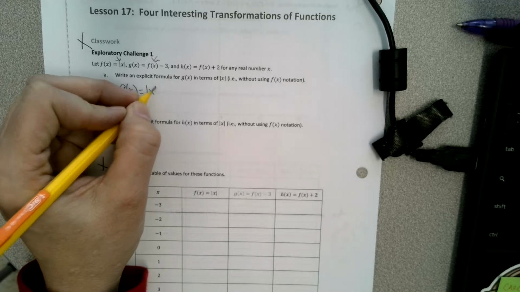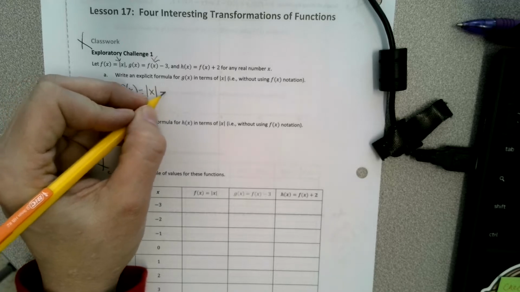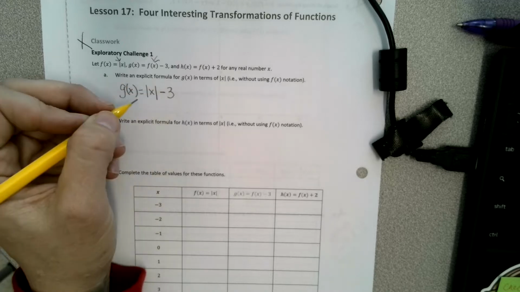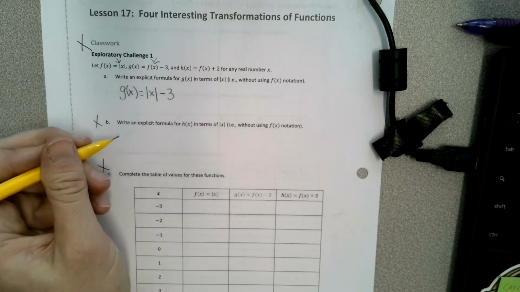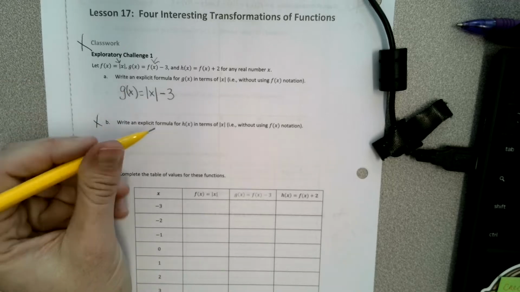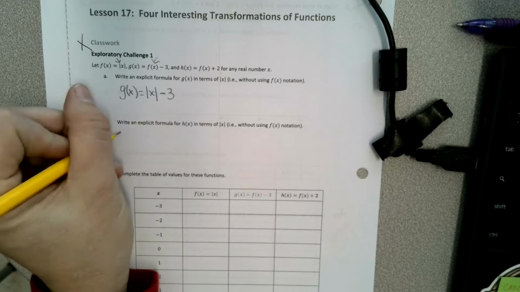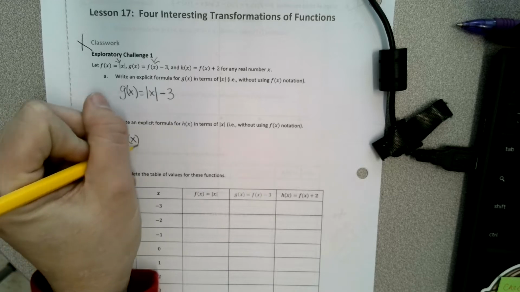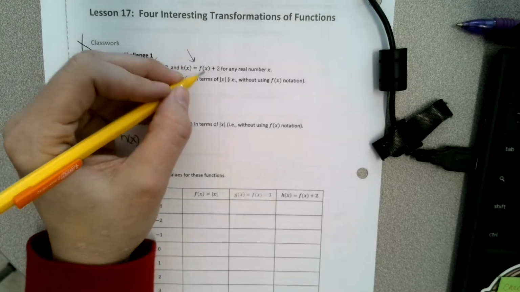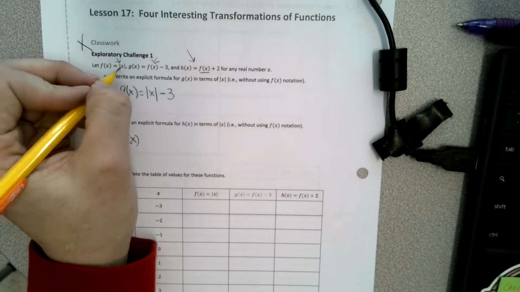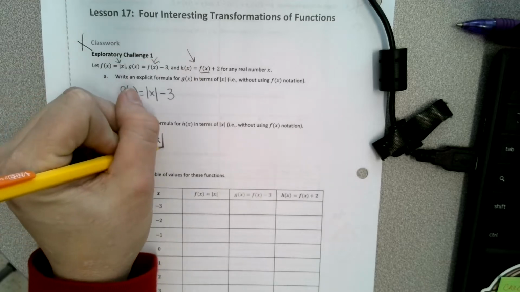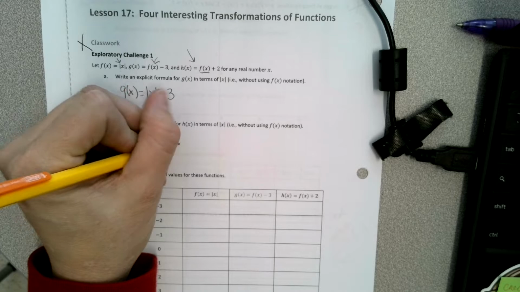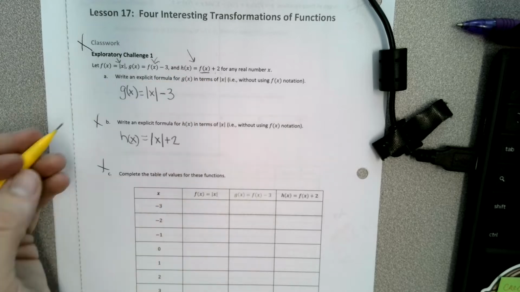So we're looking at this g of x formula right here, and see how it says f of x? That means we are going to be putting in our f of x piece. So g of x equals the absolute value of x, and then we still have a minus 3 after it. So that's what we needed to do there.